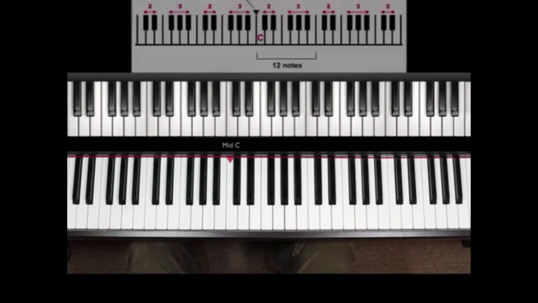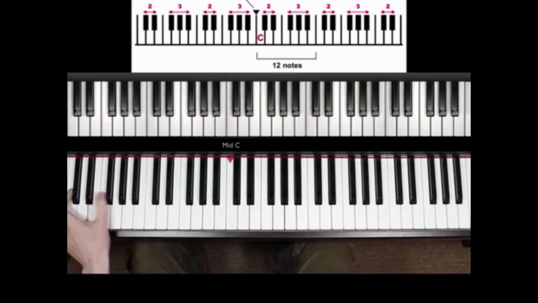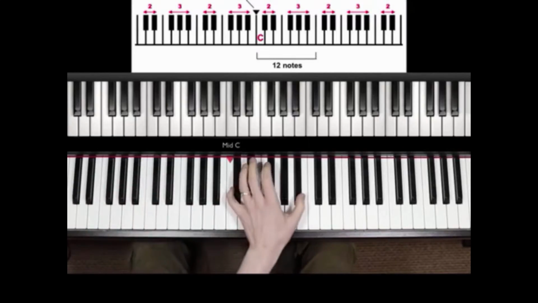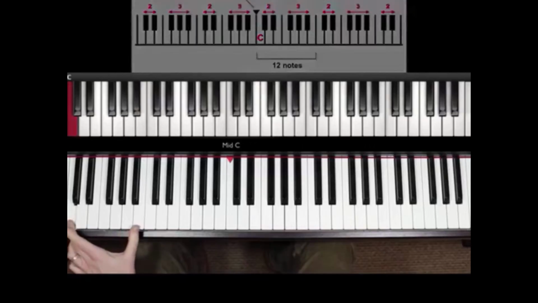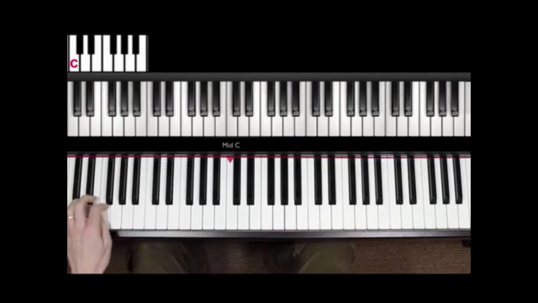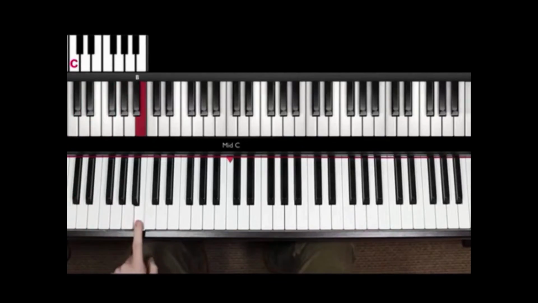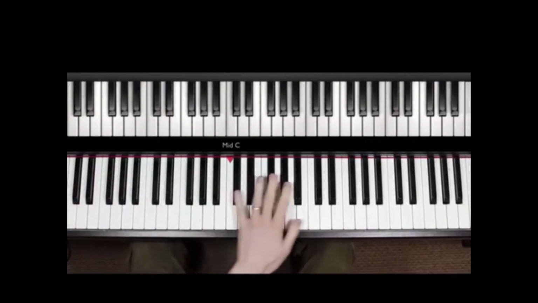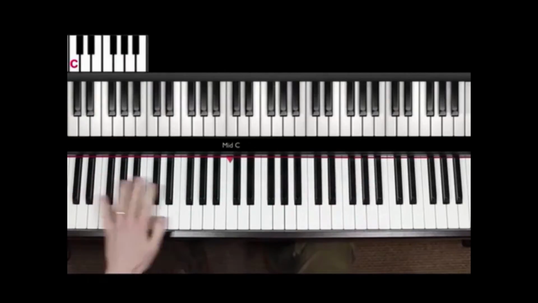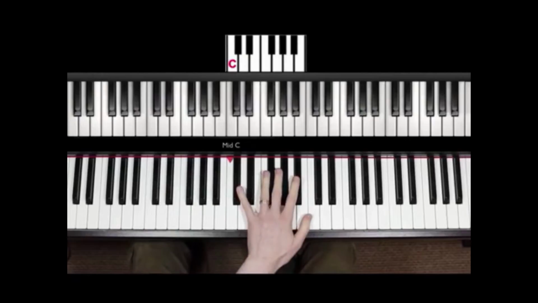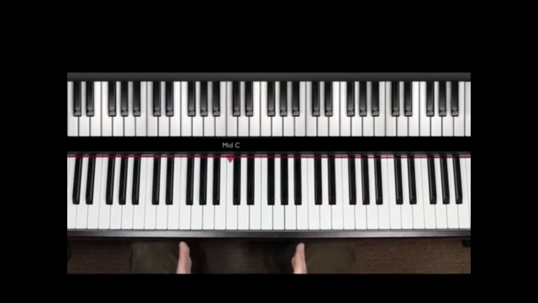Now notice how the pattern of the keys repeats itself. You've got 2 and 3, 2 and 3, 2 and 3. So these notes from here to here, 2, 3, 4, 5, 6, 7, 8, 9, 10, 11, 12, are repeated at various pitches. Those notes are exactly the same as these notes, exactly the same as those, but at different pitches. I'll show you what that means.